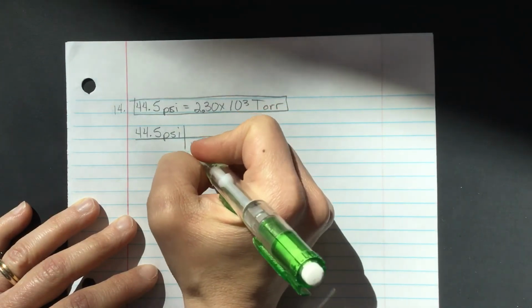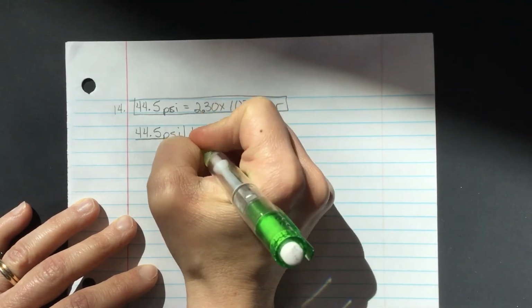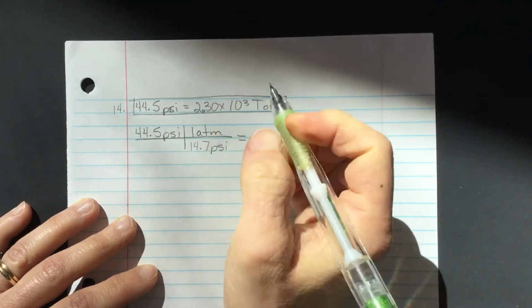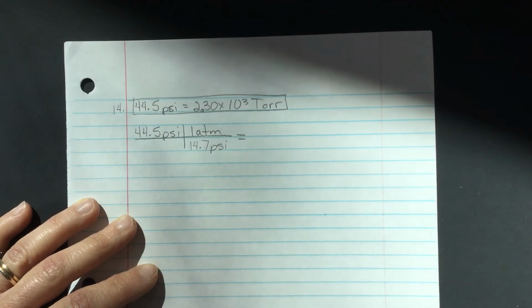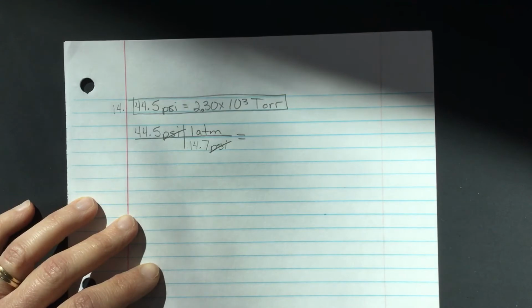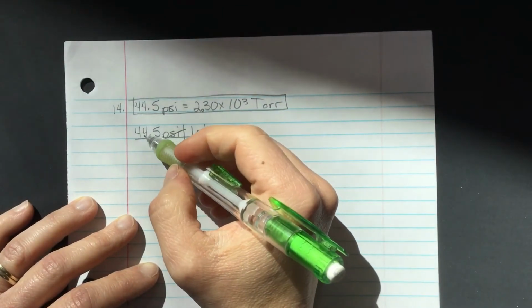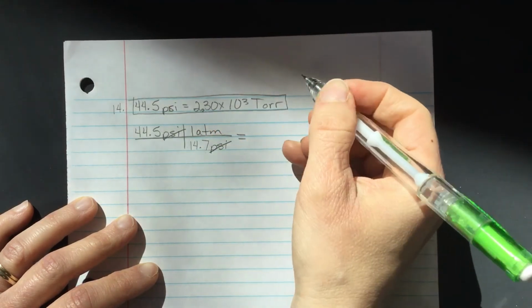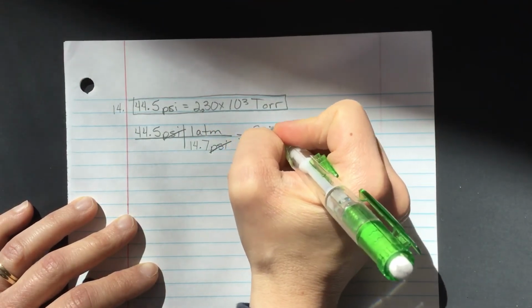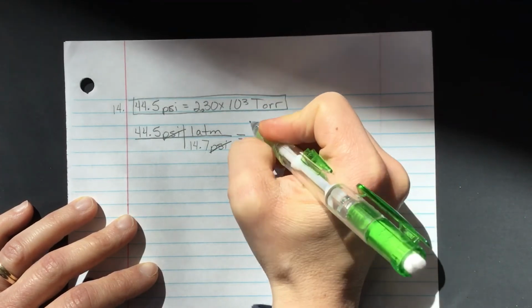And I know that 14.7 psi is equal to 1 atmosphere. This is from that list that we wrote out in our notes. So I cross out my psi. When I do the division, 44.5 divided by 14.7, I get a value of 3.03 atmospheres.